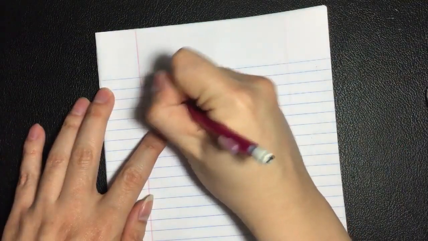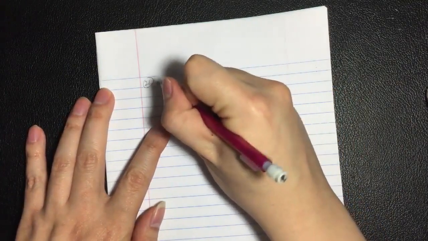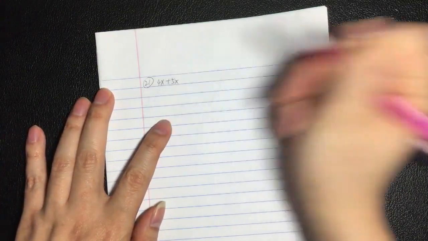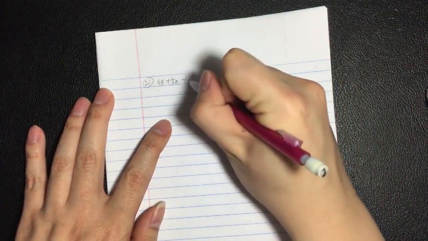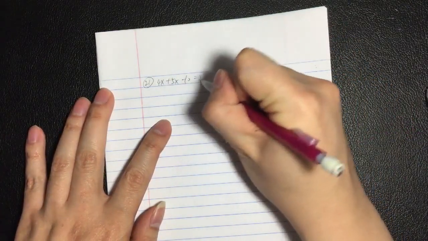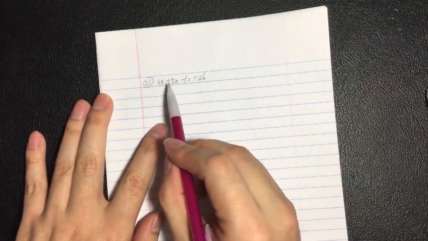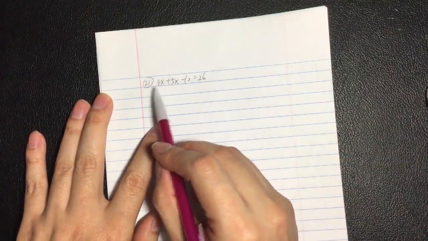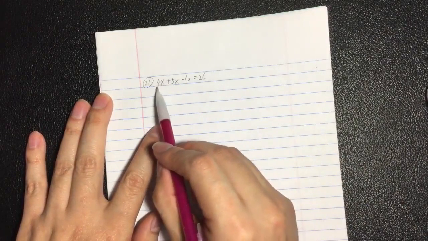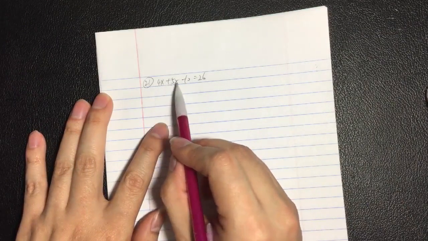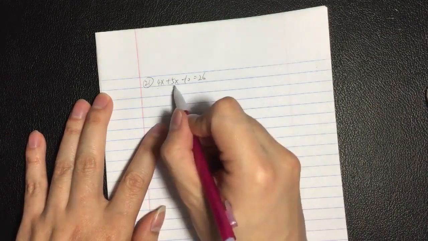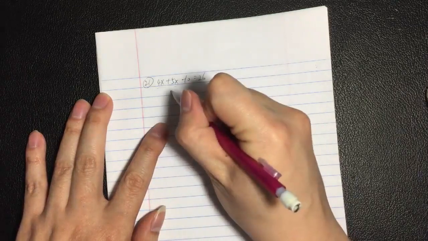Number 21. 4x plus 5x minus 10 equal to 26. When there are two x on the same side, we can try to combine like terms first. So combine like terms. 4x plus 5x. Add the coefficient. 4 plus 5 is 9.